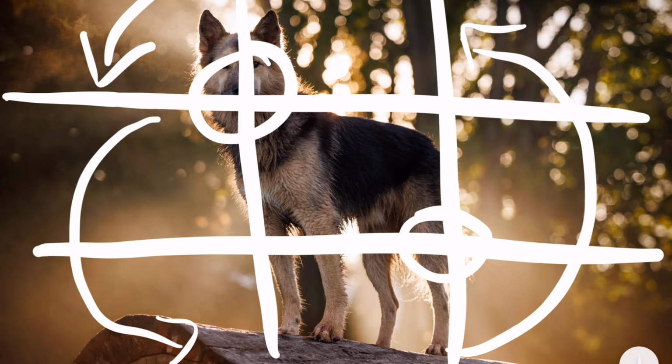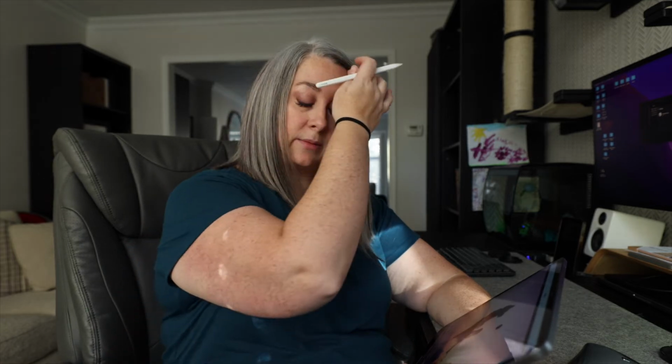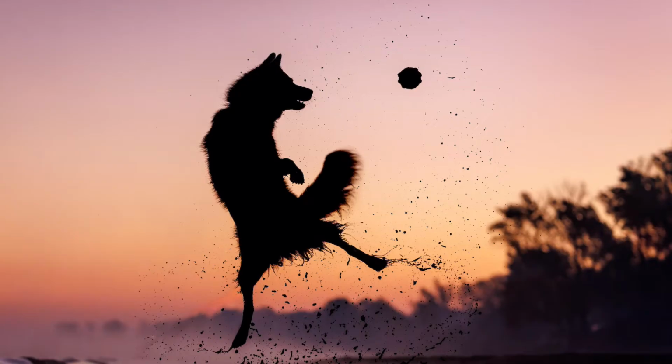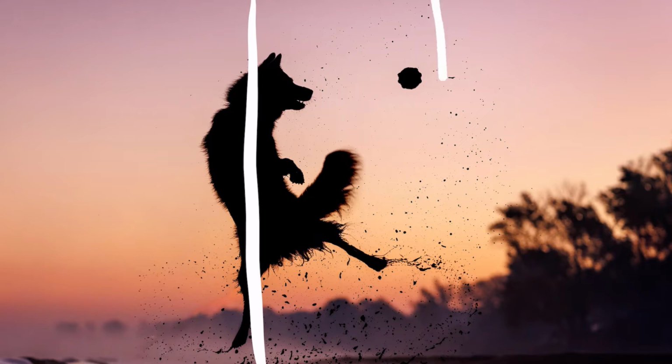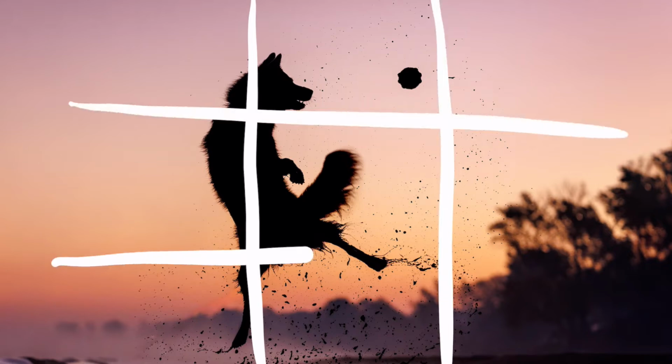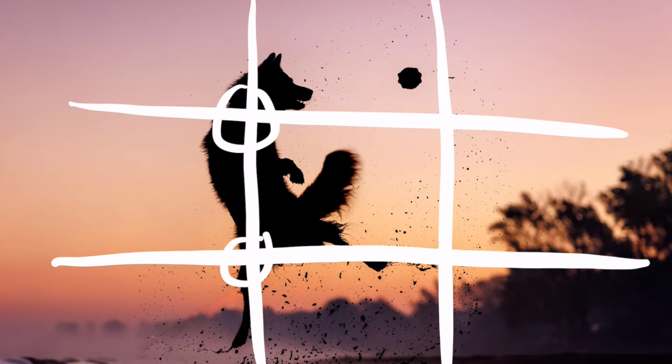Let's try another one. So here's another image of Dash from the same shoot, actually the same beach, but this is an action shot and there is movement and motion going on in this picture. So I wanted to show you again how I use the rule of thirds with this image of Dash. So we've got our intersecting points. As you can see, Dash is positioned on the left vertical line.